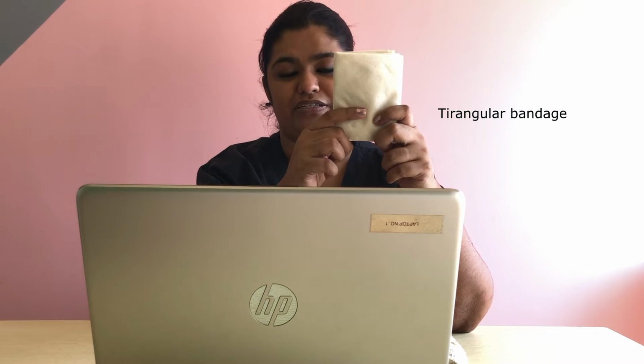Next, this is another type of bandage called a triangular bandage. It is very commonly used in head injuries and also as an arm sling.